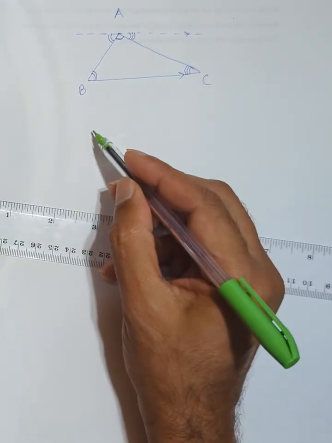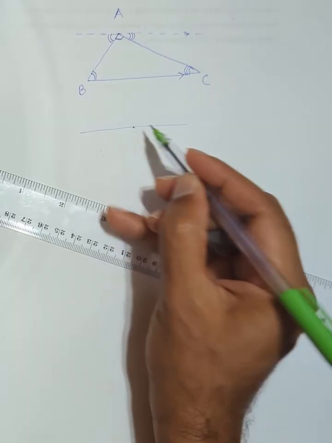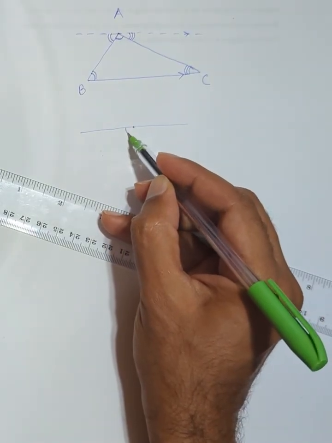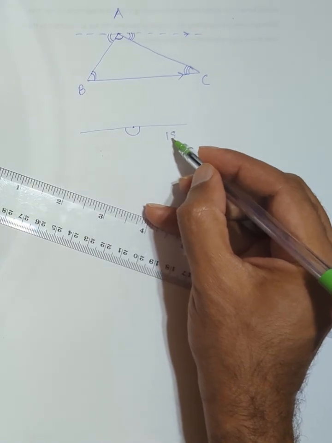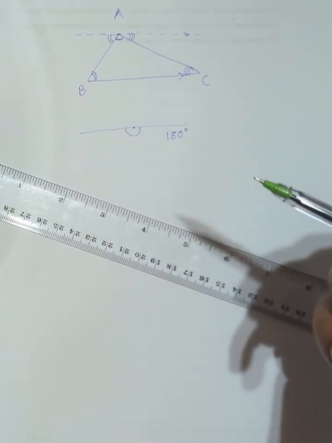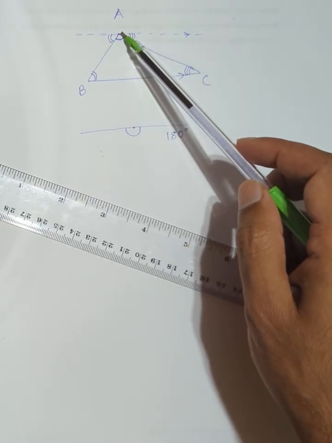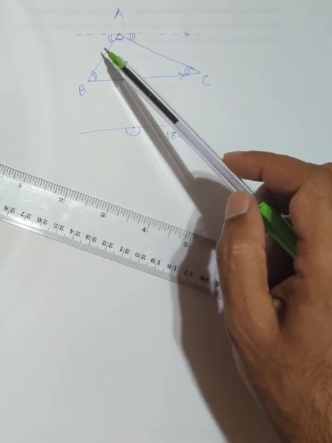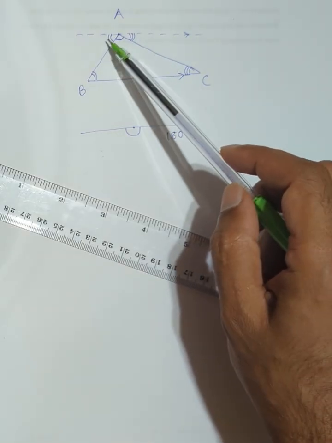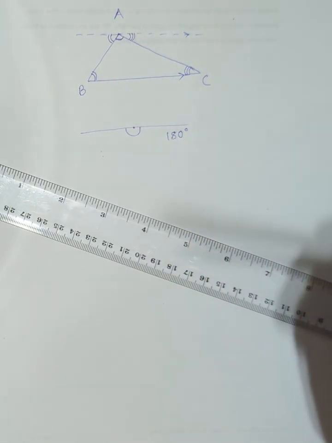And what is the angle along a straight line? So if you have a straight line and if you measured this angle, you get 180 degrees. That's straight angle. And what's happening here is this straight angle is being split by these two transversals into three angles. So these three angles should add up to 180 degrees.